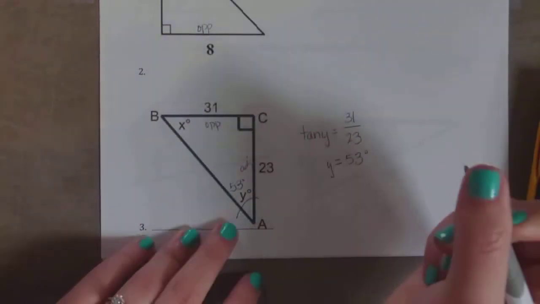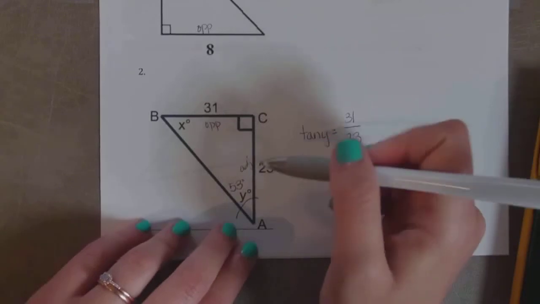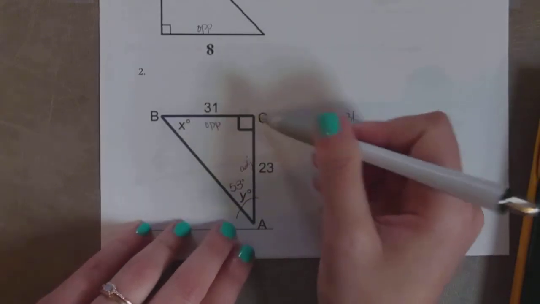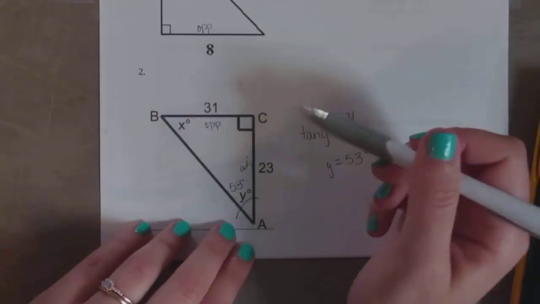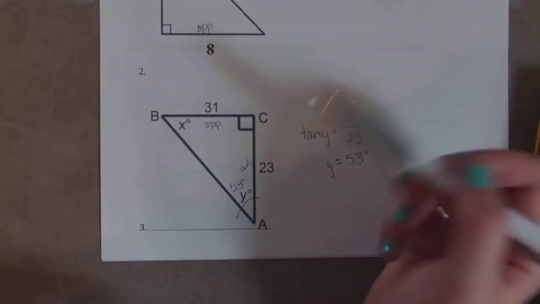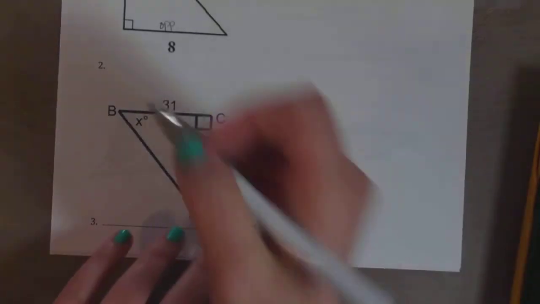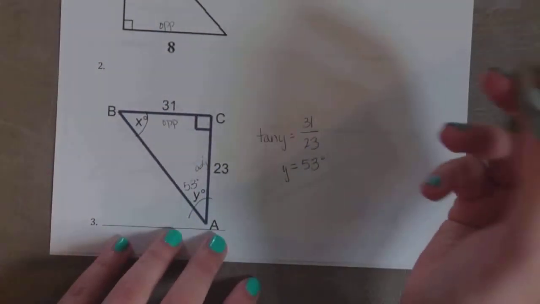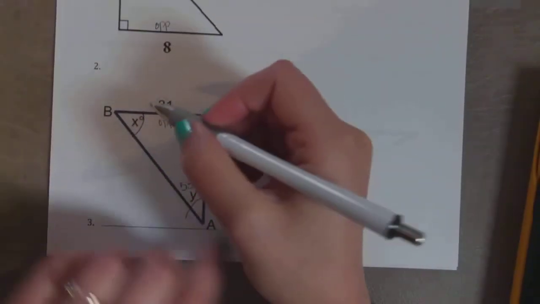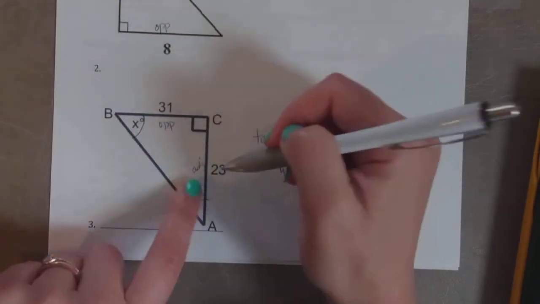Okay. Now at this point, once we know that y is 53 degrees, we can just use our basics of geometry and remember that there's 180 degrees in every triangle. So I could do 180 minus 90 minus 53 to get x, but I'm teaching you trig. So I'm going to do it the trig way, of course.